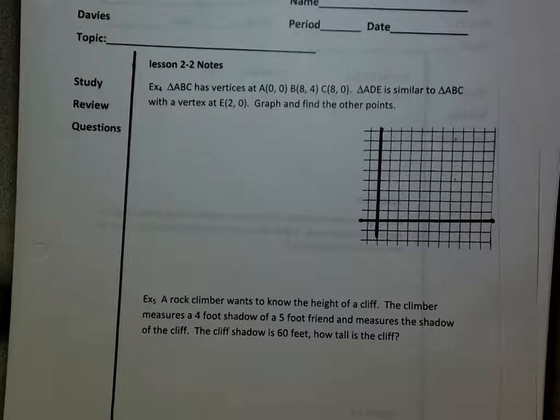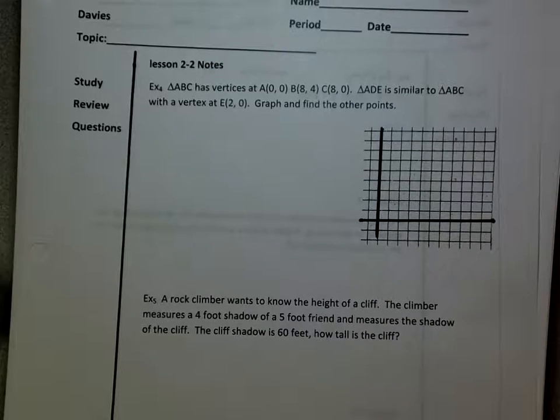Hey everybody, I'm probably on my way to sunny California. Sorry, don't want to rub it in, but today let's talk about ratios.